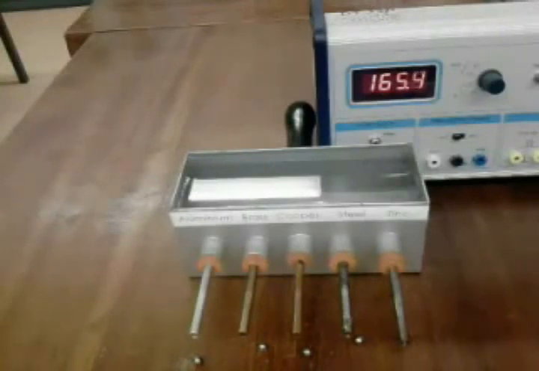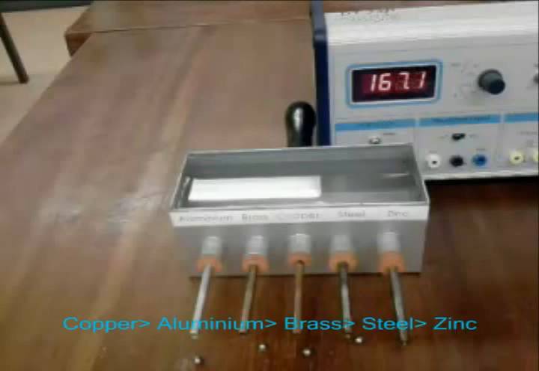So you can say that the order of conductivity starting from the best is copper, aluminium, brass, steel, and zinc is the poorest conductor of the 5 metals.